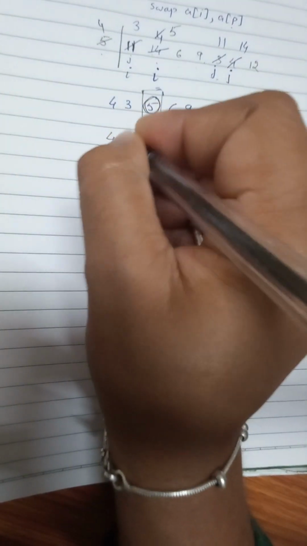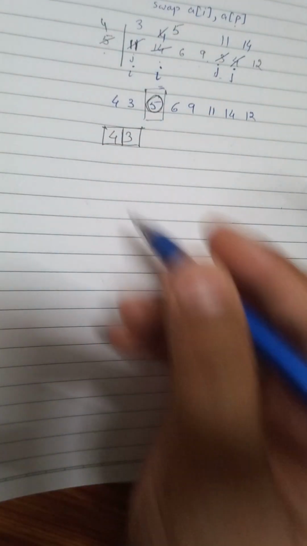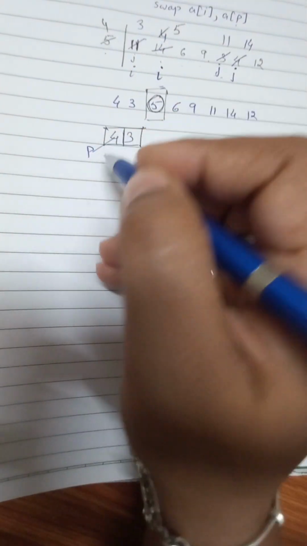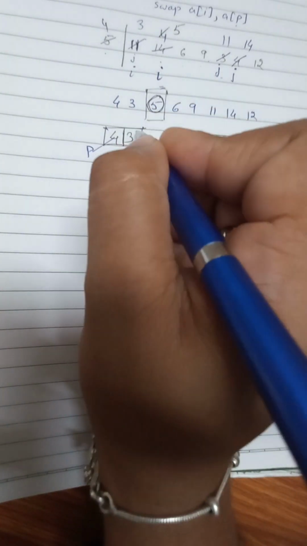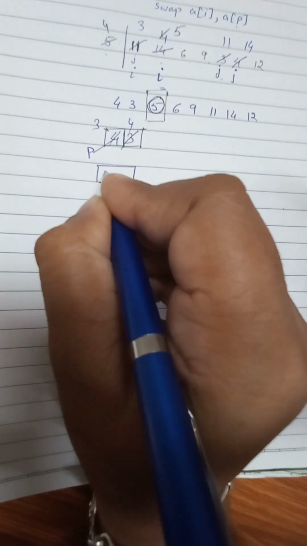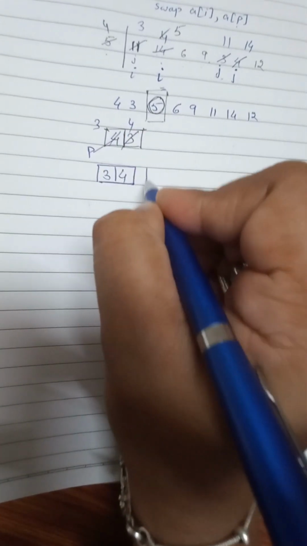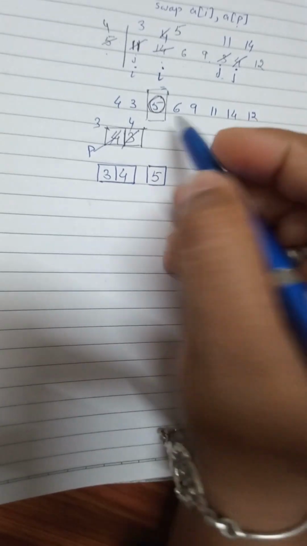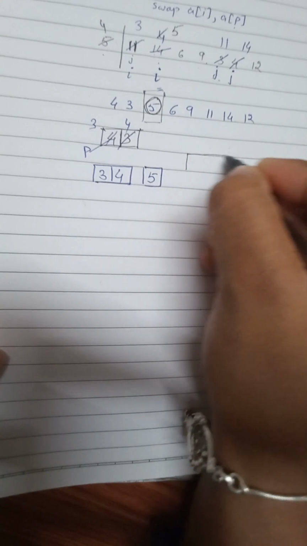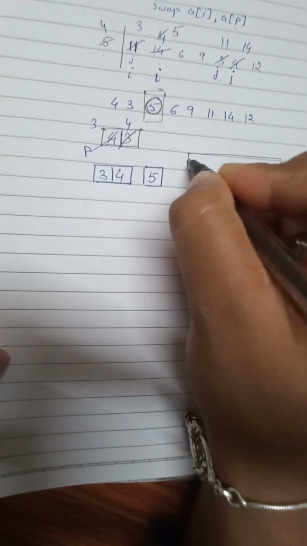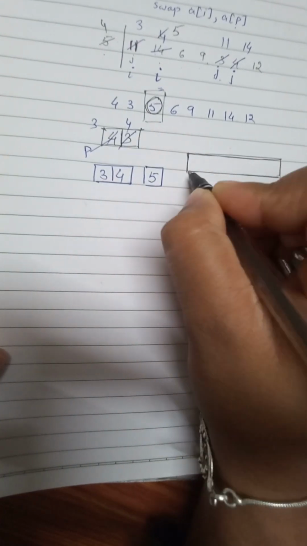Now we will cross check with that. So 4, 3 are there, right? If I am again supposing this is the pivot element, there is only one comparison, right? A simple comparison, so 4 will come there, 3 will come here. So this is sorted, 3 and 4, and this is the pivot element, that is 5. Now this part is left. So in this again we need to put the same partition, and we will go with that.